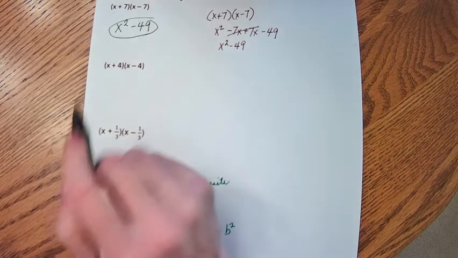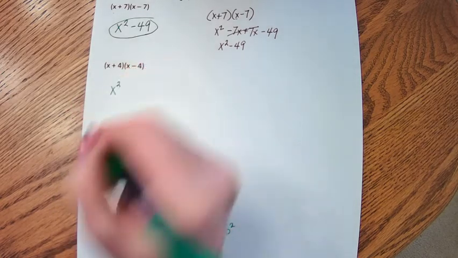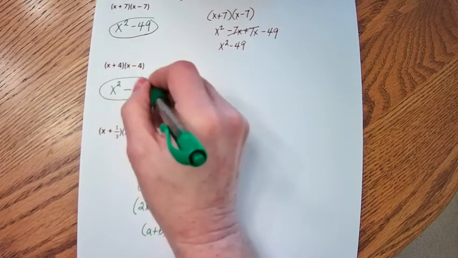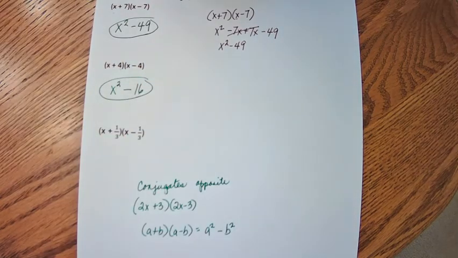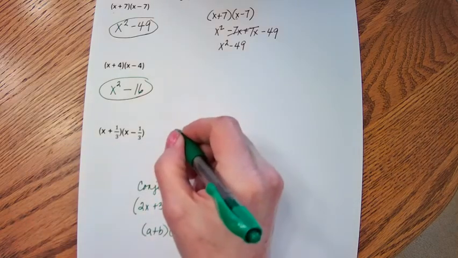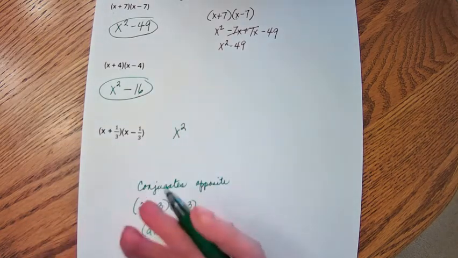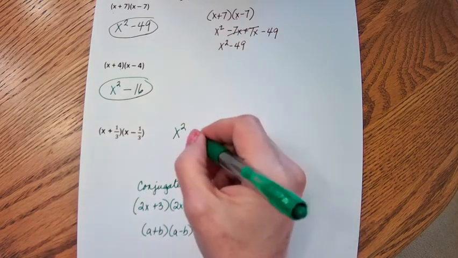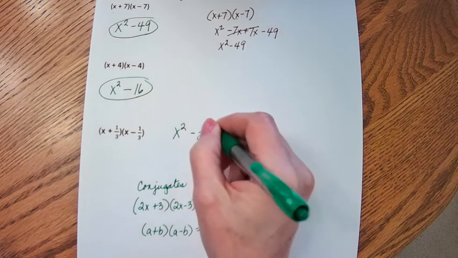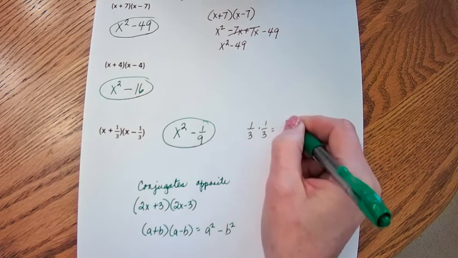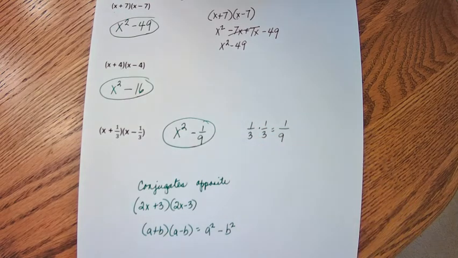So x plus 4, x minus 4, they're conjugates. My result is going to be x squared minus 16. The x is squared and the 4 is squared with a minus in the middle. And again, here are conjugates, so my result is going to be x squared. My outside and my inside would cancel. And then 1/3 times 1/3 is 1/9. 1/3 times 1/3, you multiply your numerators and you multiply your denominators.